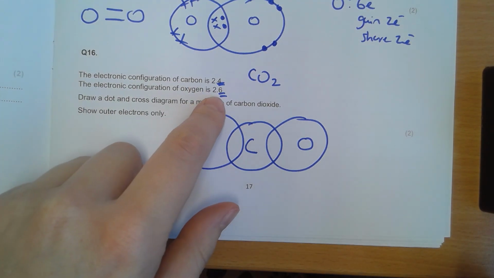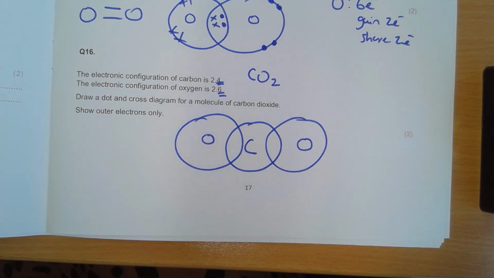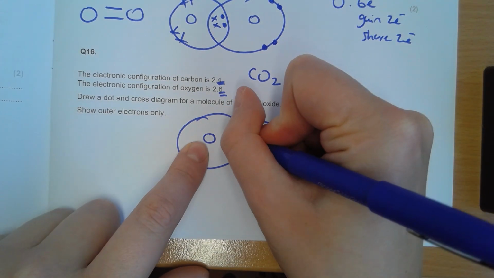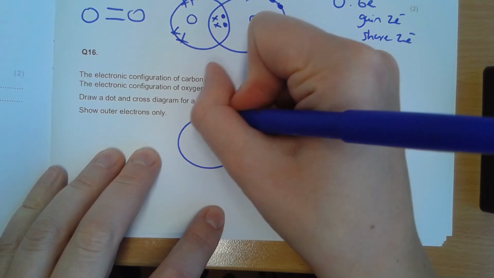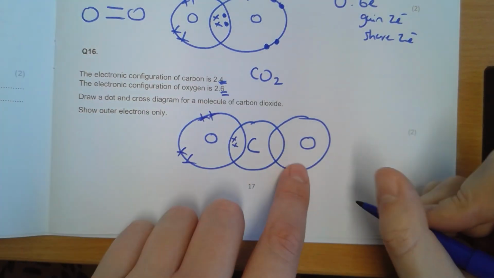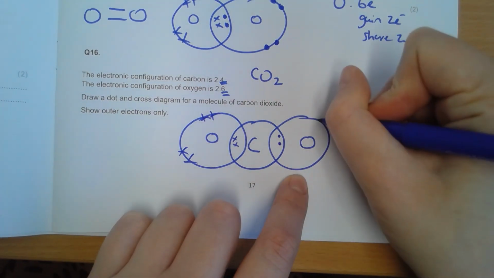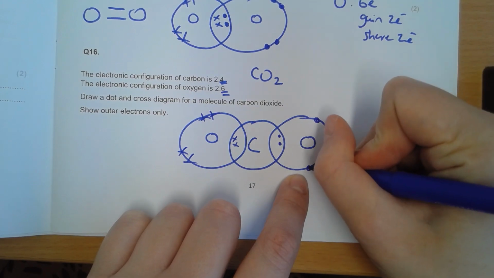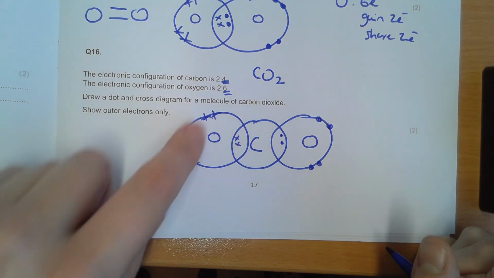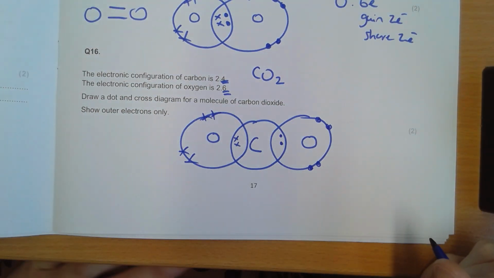We know it's got 6 in its outer shell. It wants to gain 2, so it will share 2. So this oxygen will share 2 electrons with carbon, and it will keep 4 electrons to itself. This oxygen will share 2 electrons with carbon, and it will keep 4 electrons to itself. Okay, so I've drawn my 6 electrons for each oxygen atom.